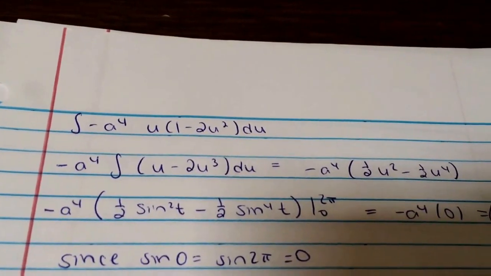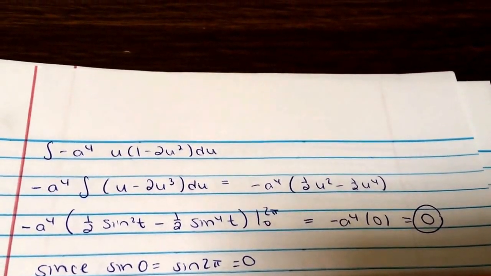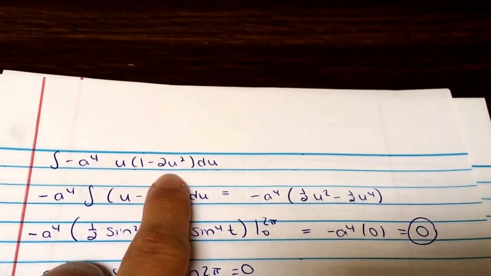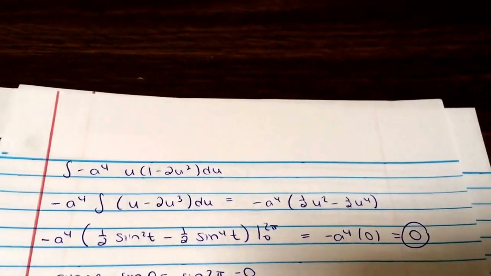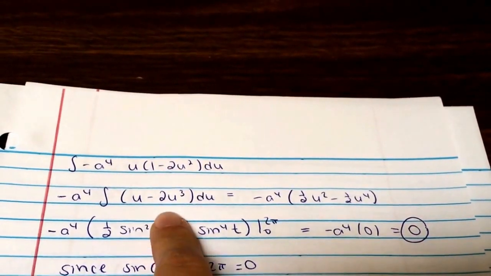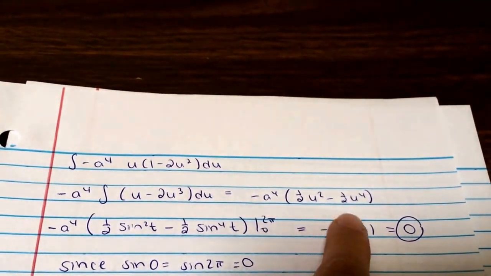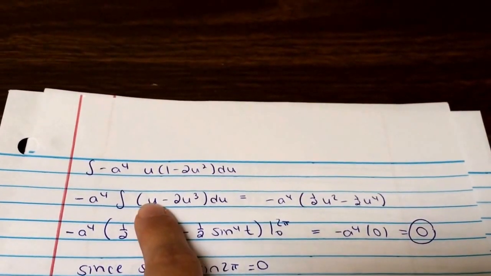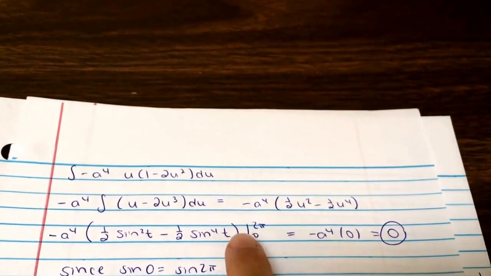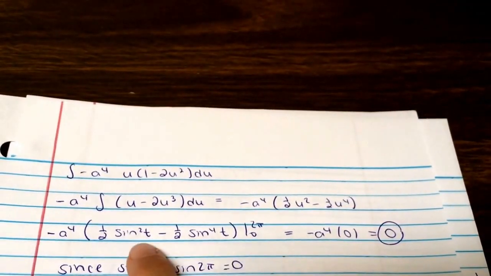Let's slide this down. Hold on, I gotta get situated. Okay, there we go. I just recopied that same line from the previous page since I was switching pages. So I can't integrate a product, so I have to distribute that u. After I distribute the u, it's this. Then after I integrate, it's this. And then I put back in what my u was, which was sine.